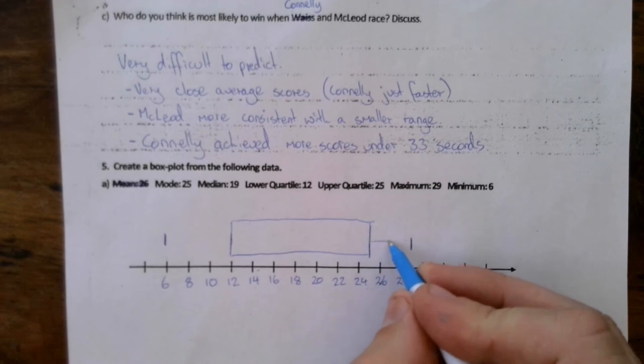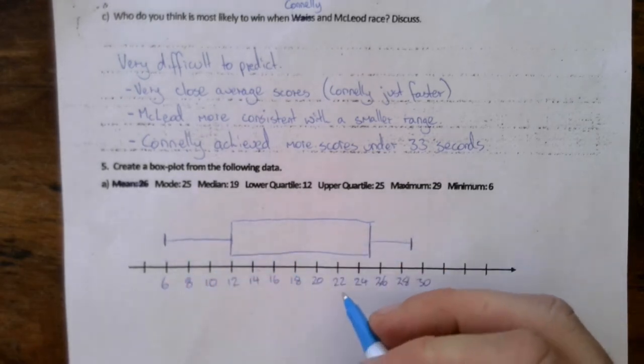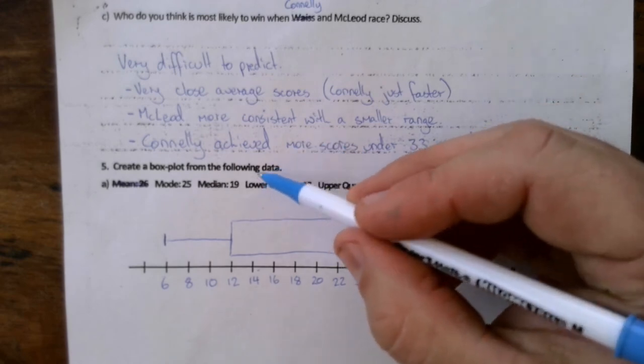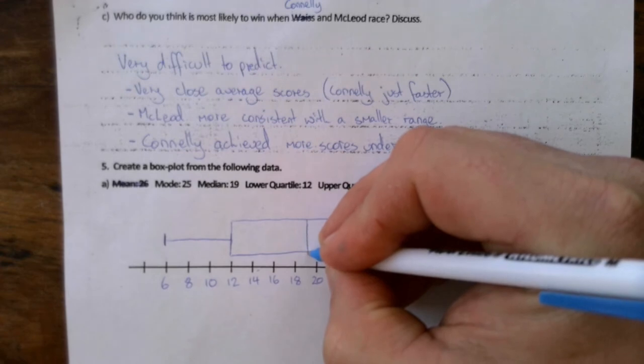Draw my whiskers in. And then I can show my median of 19 and mark it in right here.